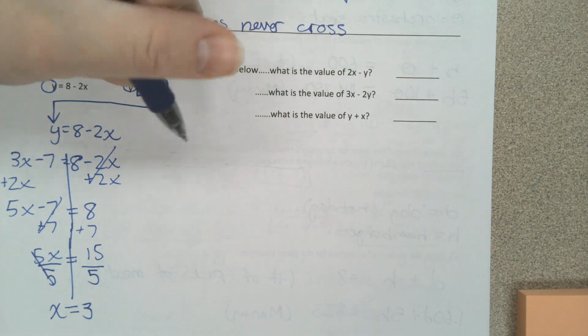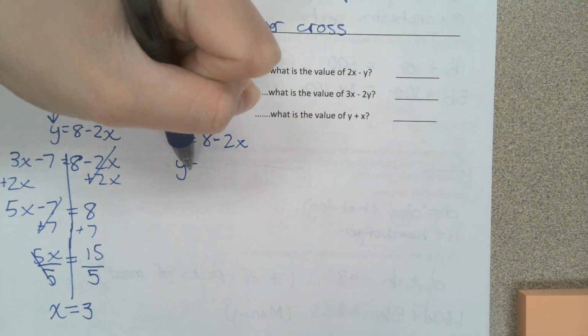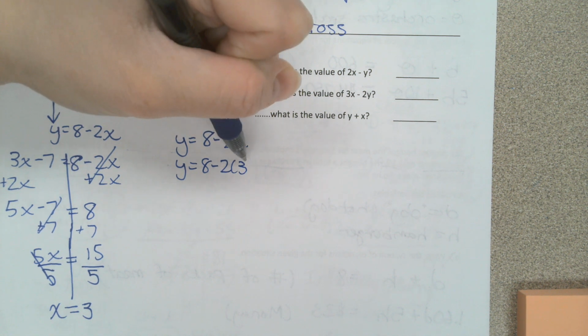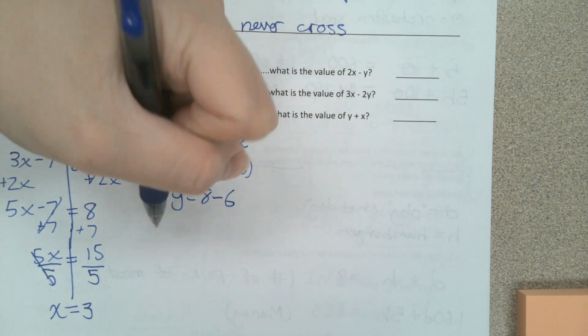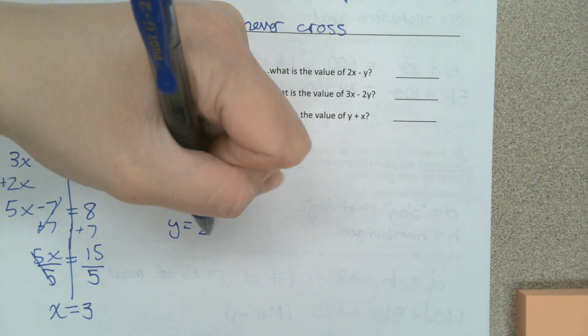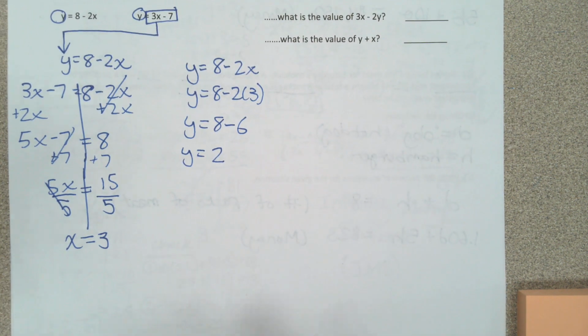I'm going to do the first one. Y equals 8 minus 2x. Y equals 8 minus 2 times 3. 2 times 3 is 6. 8 minus 6 is 2. Y is 2. And then, I know it's annoying, but let's check.